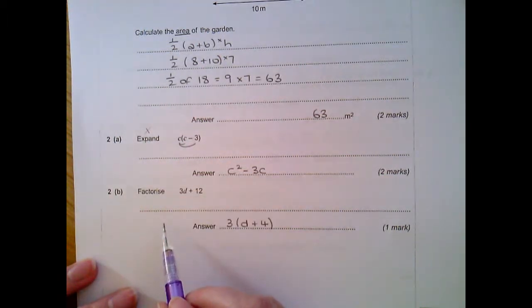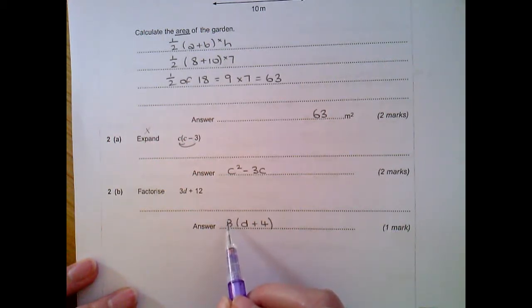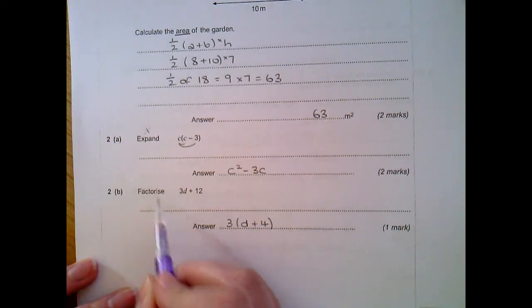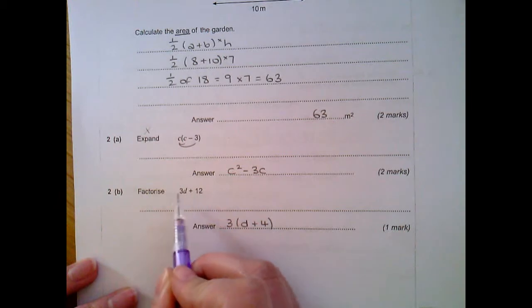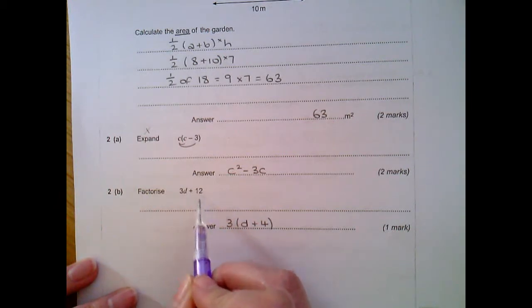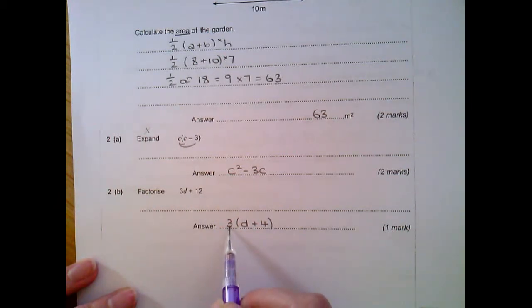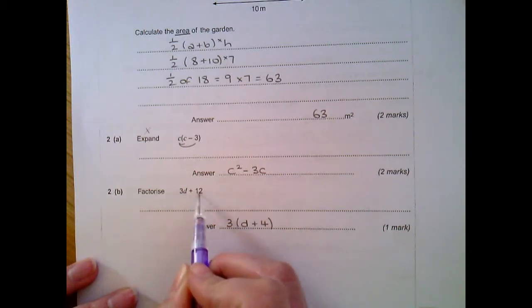Part B, factorise, means the reverse of expand. It means put it back into brackets, and you need to put out in front the factors. That's why it's called factorise. So the factors are everything that goes into this, or everything you can divide it by. So 3 and 12, they're both in your 3 times table. So 3 is the factor of these two numbers.